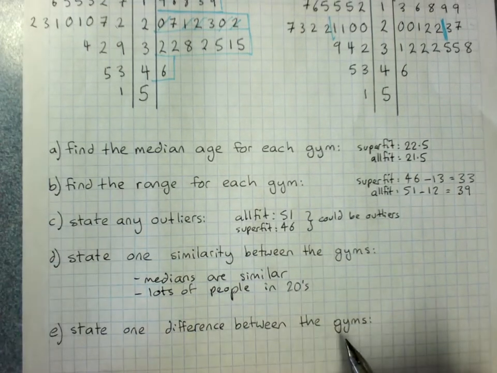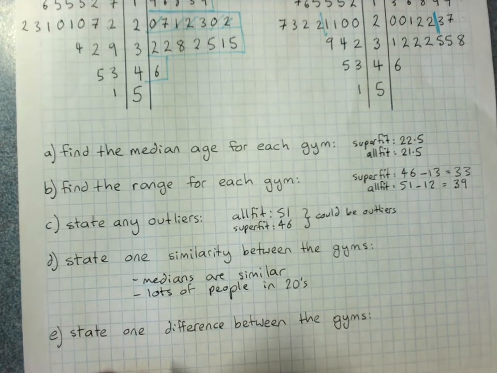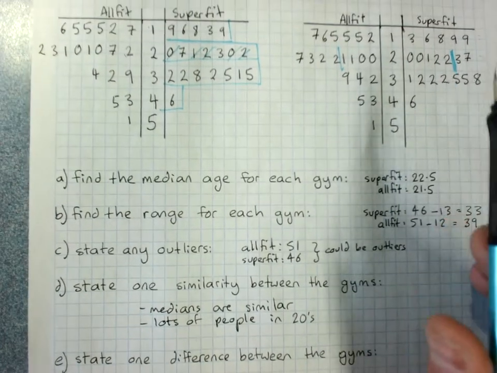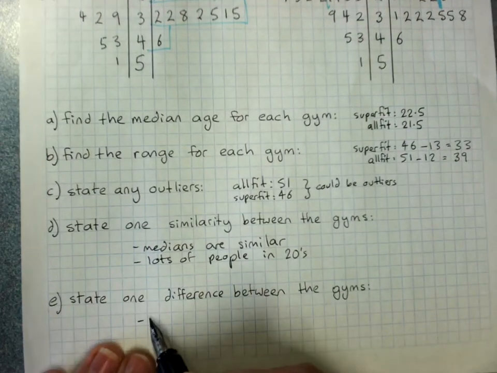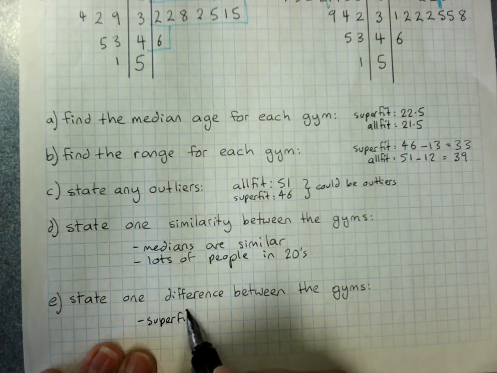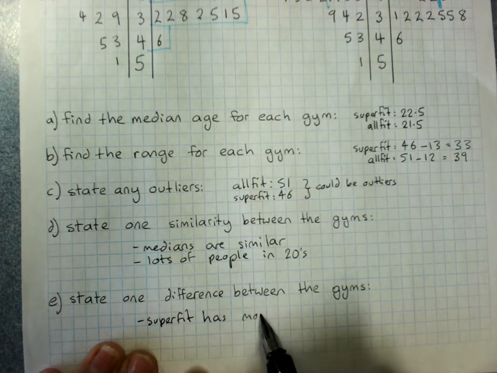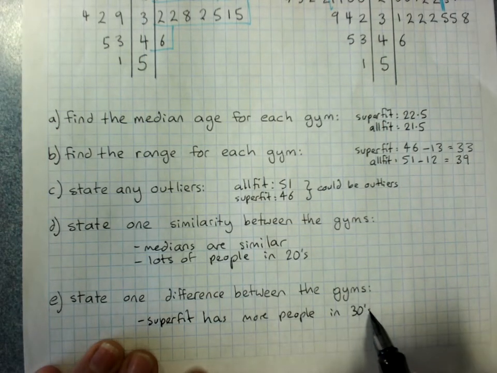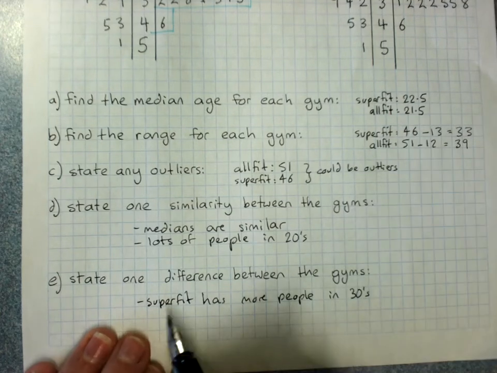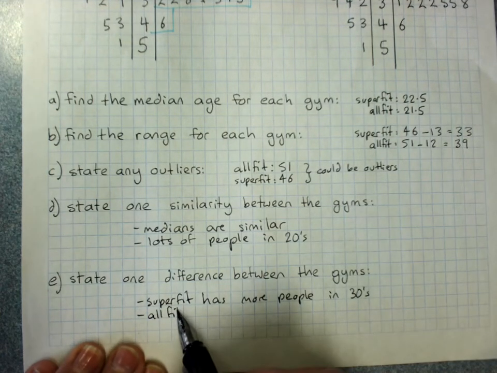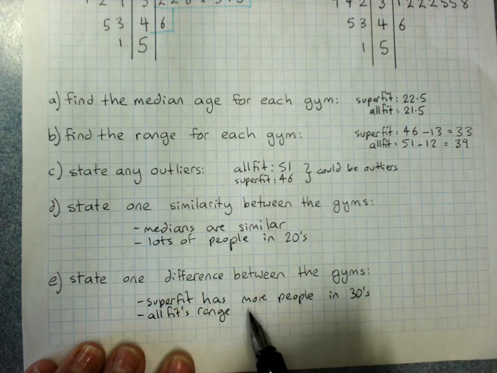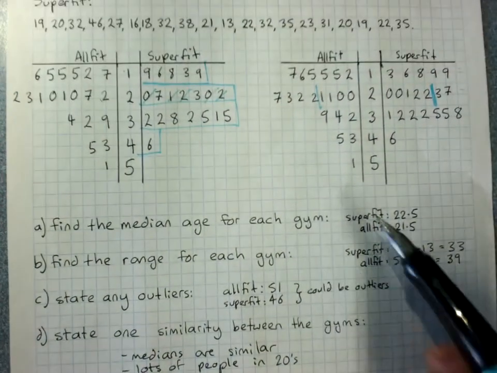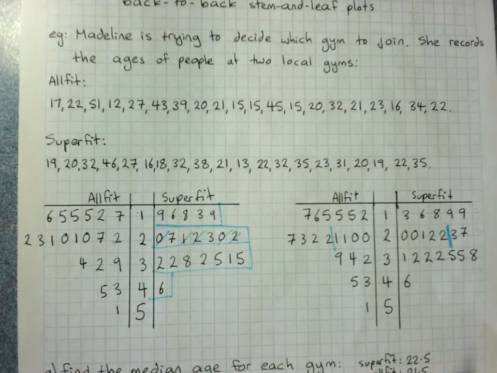One difference between the gyms. Now you can't just say one has more. You'd have to say which one. So Superfit has more people in the 30s. And we could say that All Fit's range is higher. So when we're comparing, we're just looking at those measurements to see what we could comment on.